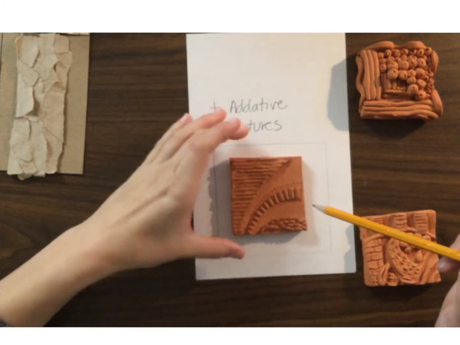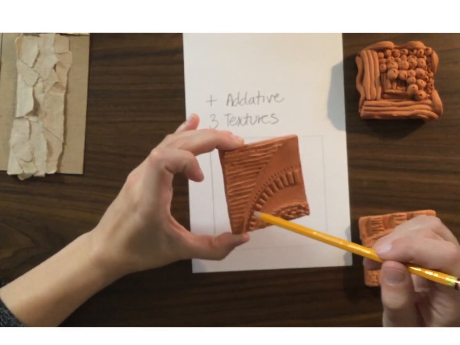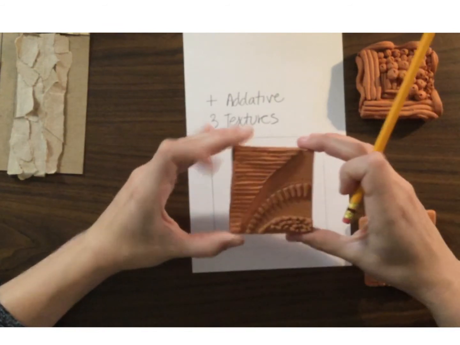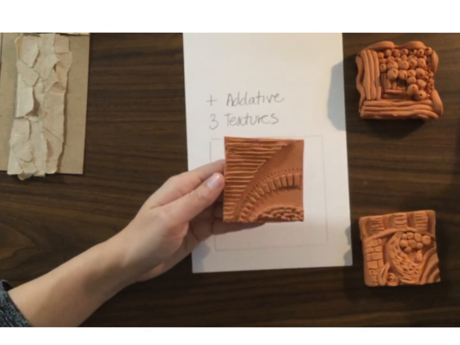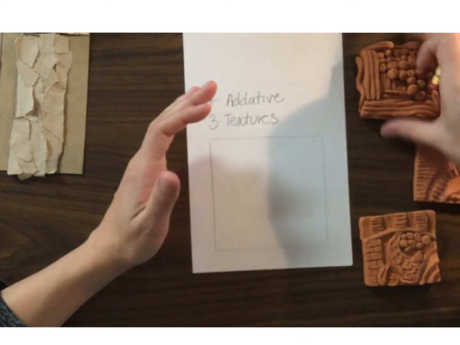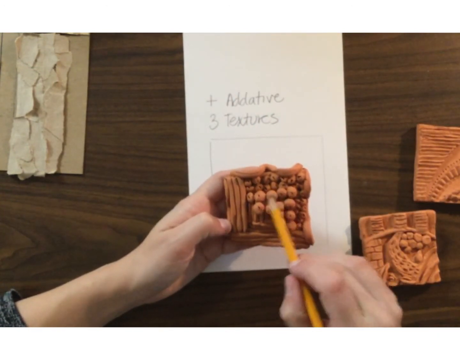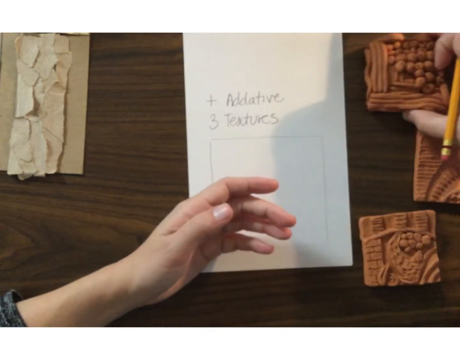Now you can see that in here I have poked a tool down into the surface to make some subtractive textures. If you want to put some subtractive textures into yours, you definitely can. This student put some subtractive textures onto each of their additive textures, which is also okay.